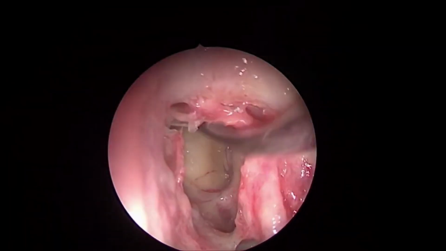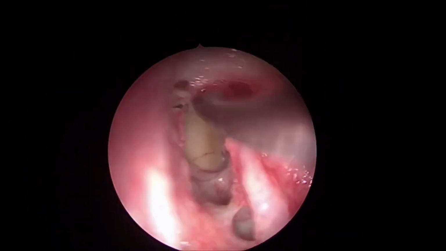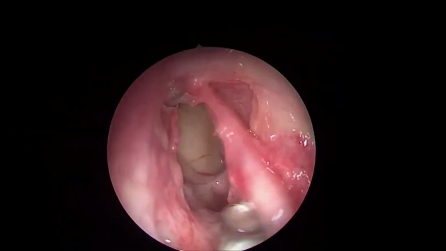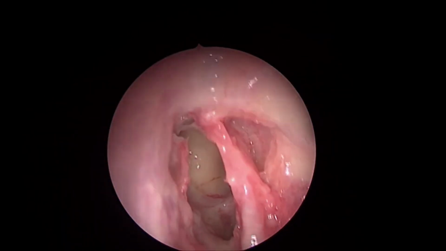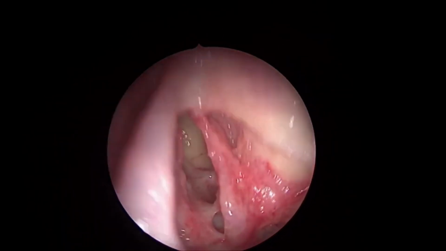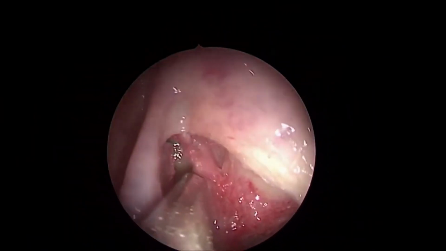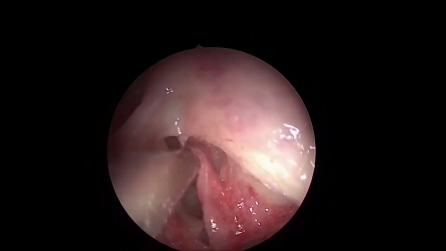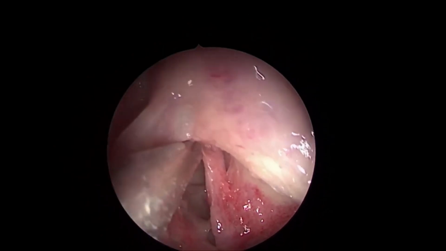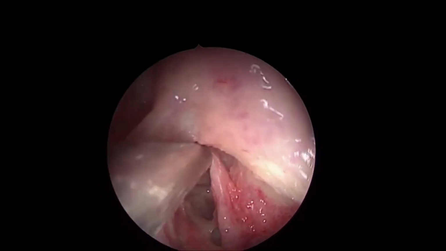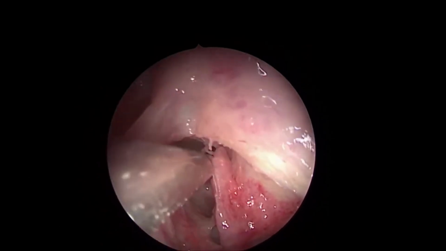Sir, when you're in this region and when you're using the 70 degree, I would request if they can also show the PIP of all your external maneuver that you're doing with the 70 degree scope. That will be very helpful for everyone. My scope is parked close to the columella, pressed to the columella. So my left hand is almost immobilized.